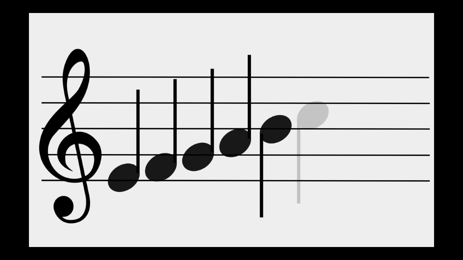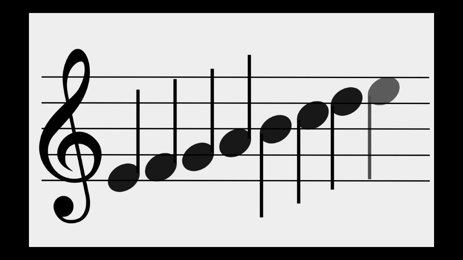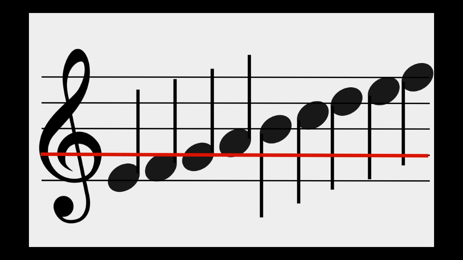Okay, so as you know, our notes appear line, space, line, space, line, space, line, space, and line. When we're using our treble clef, we have our second line, which is the G line, which we already know. So that means the note that appears on that line is going to be G.